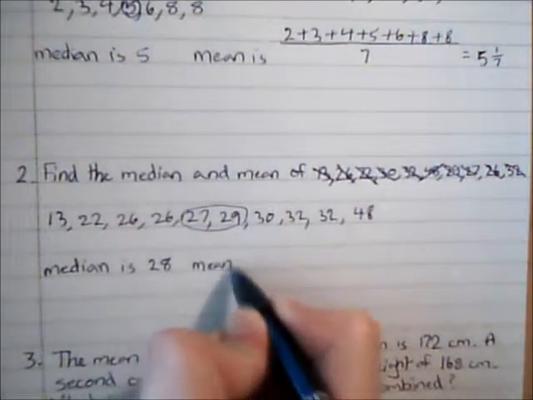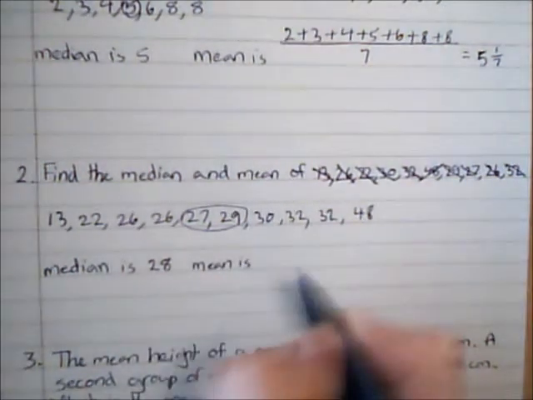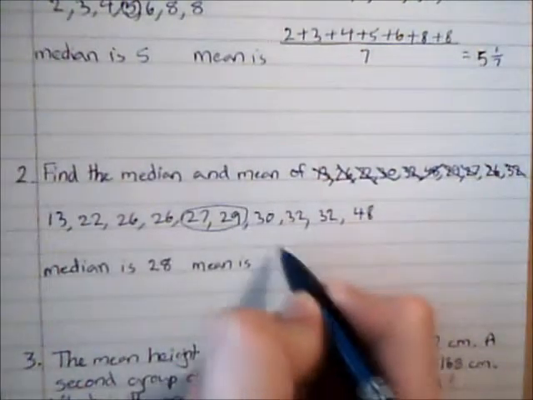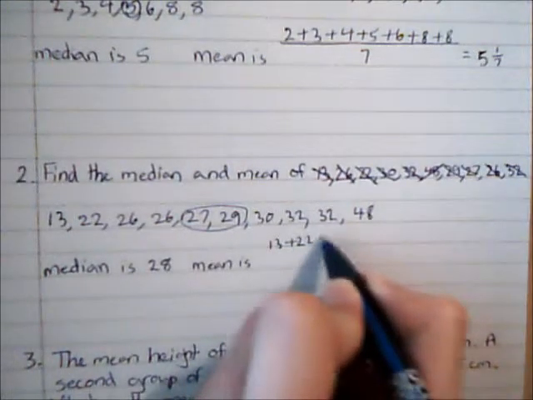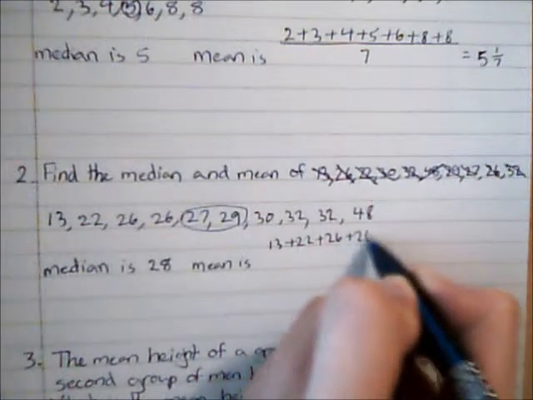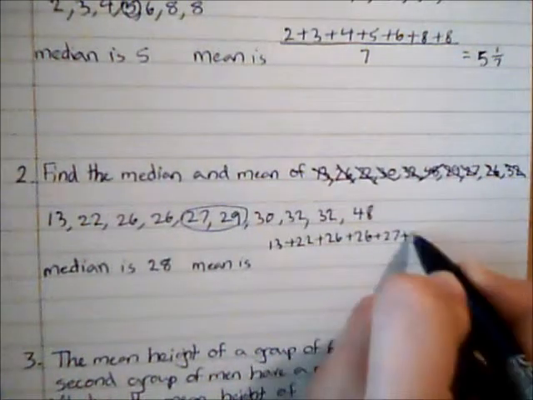And then to work out the mean, I'm going to go through the same process as before. So I'm going to sum the data, and then I'm going to divide through by 10 in this case.